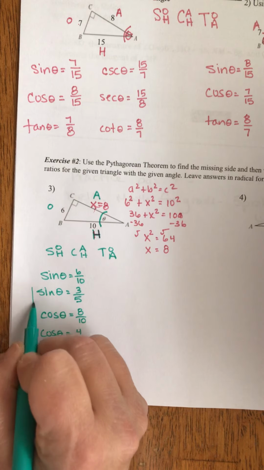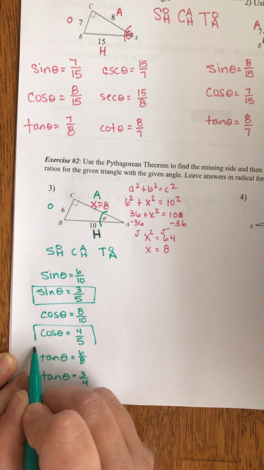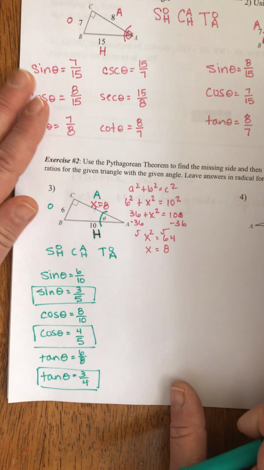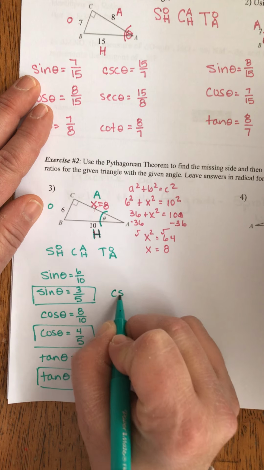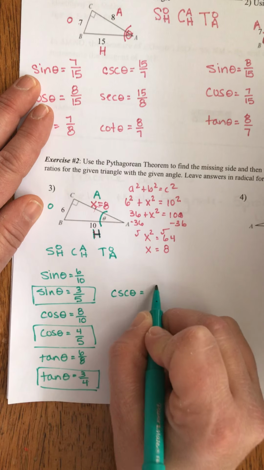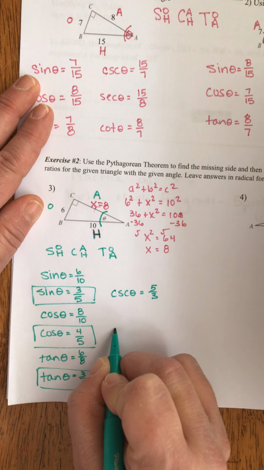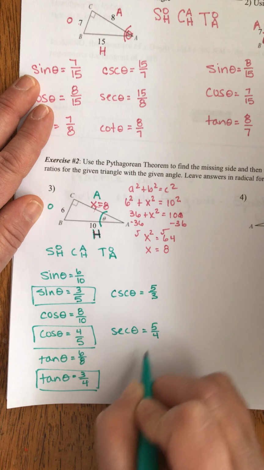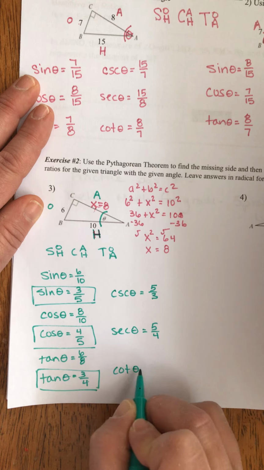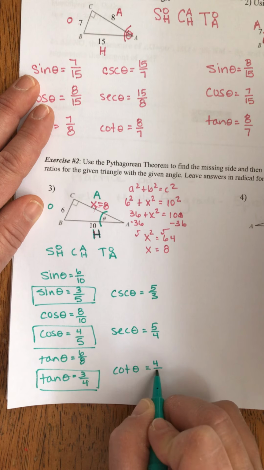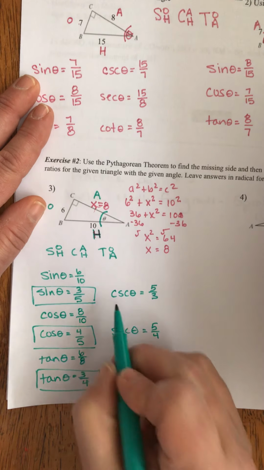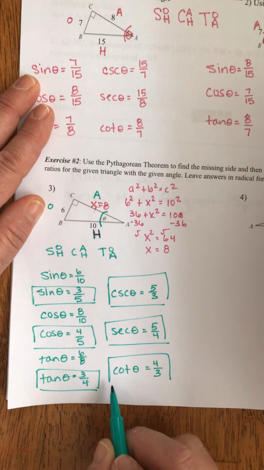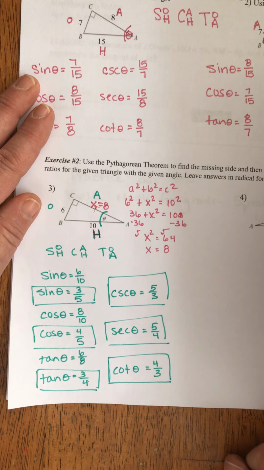Now, these are my final answers: sine, cosine, and tangent. And to get the other 6 trig functions, I'm just going to flip those. So cosecant of theta is a flip of sine, 5 over 3. Secant of theta goes with cosine. Flip this, 5 over 4. And cotangent of theta is flip tangent, 4 over 3. So these are my remaining 3 trig functions that go with that. Okay? So that's how that works.